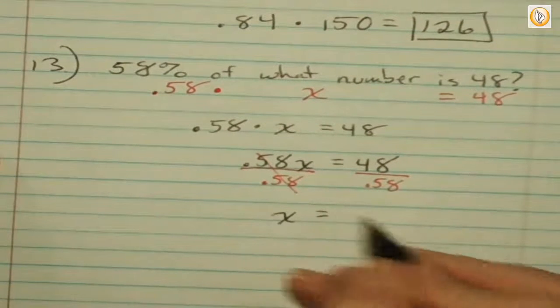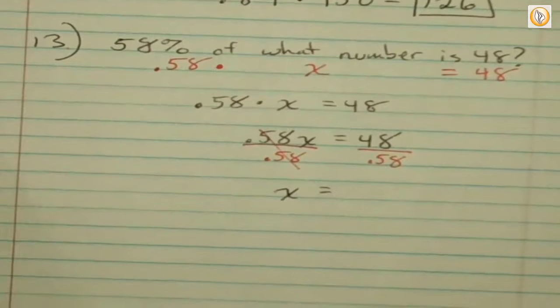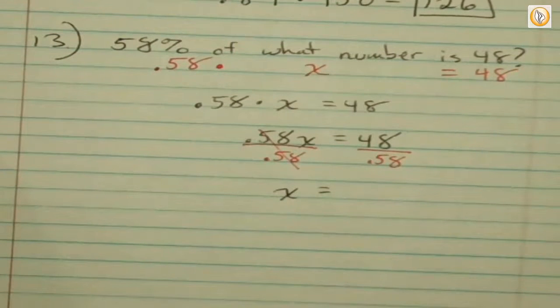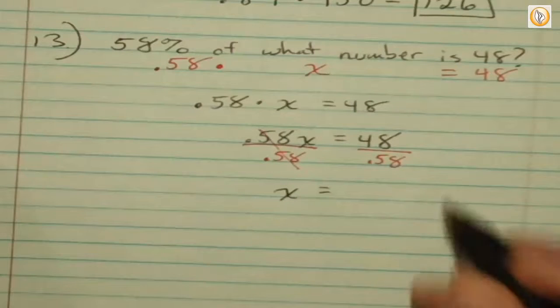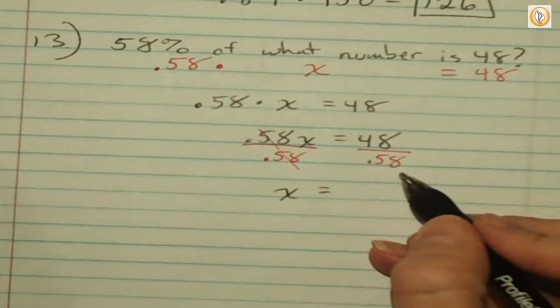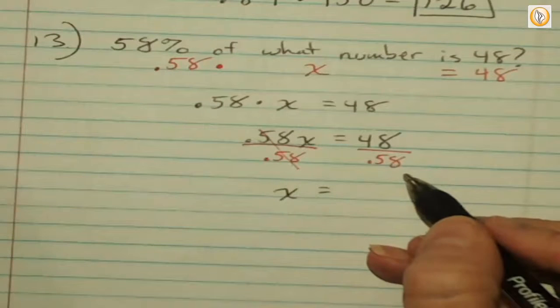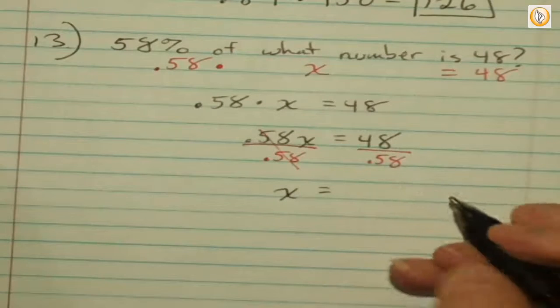Matthew, do you have an answer? 28. Did you do 48 divided by 0.58? No, times. Okay, we're dividing. Try that.